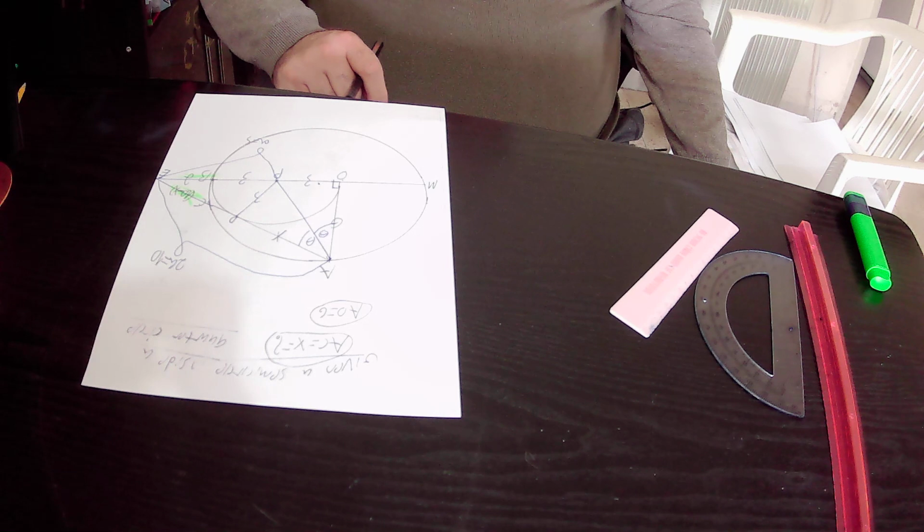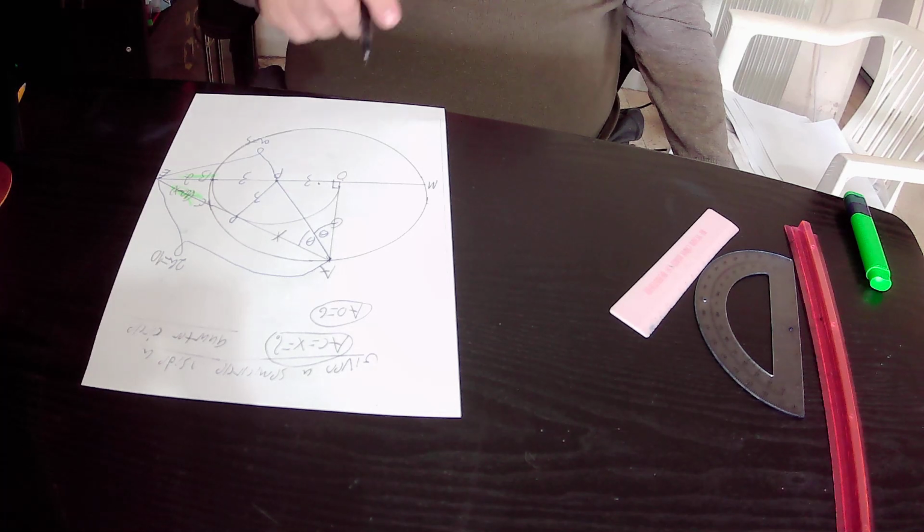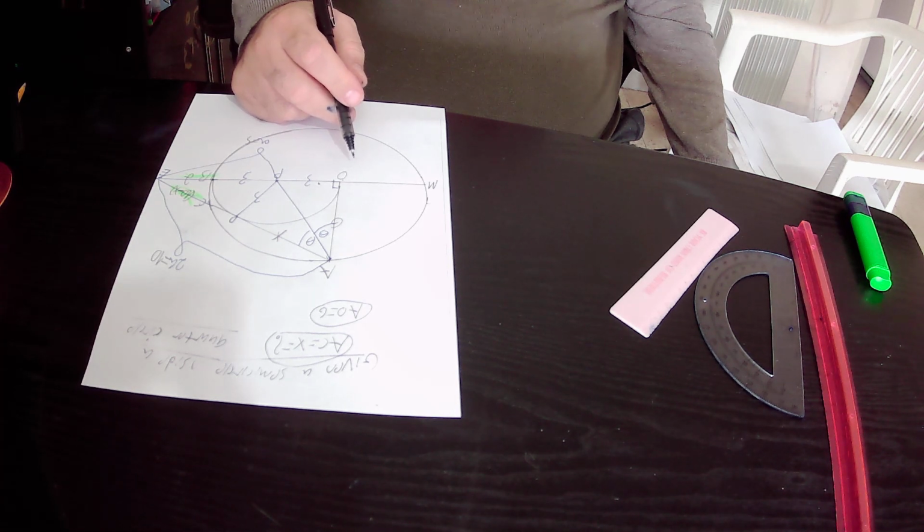So what is the length of MO? O is the center of the circle and also the center of the quarter circle. M is a point on the circle itself, and this is exactly the definition of a radius. That is to say, OM is the radius of the quarter circle and also the radius of the circle itself.